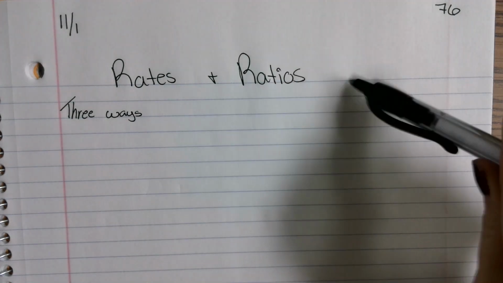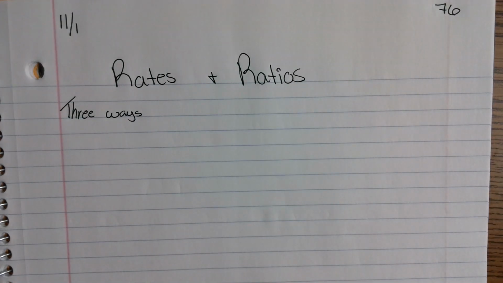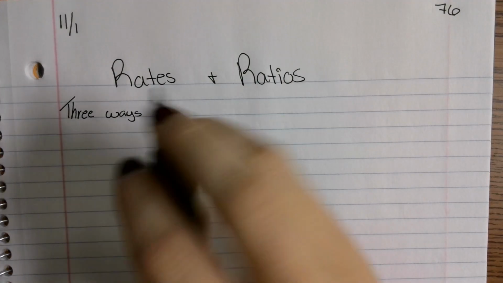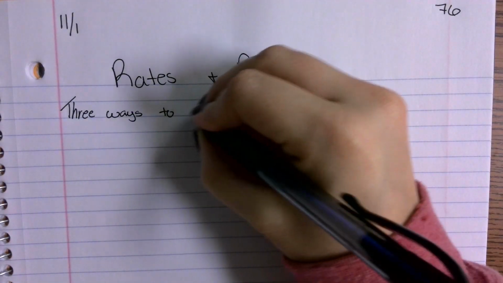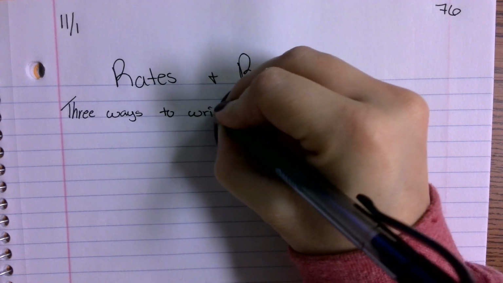All right, rates and ratios. That's the unit that we're discussing right now. There are 3 ways that you can write a ratio. 3 ways to write a ratio.